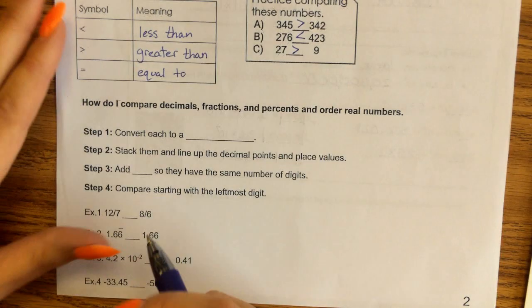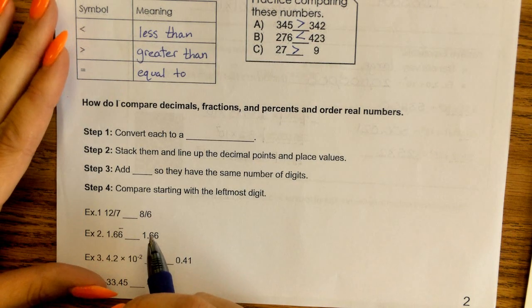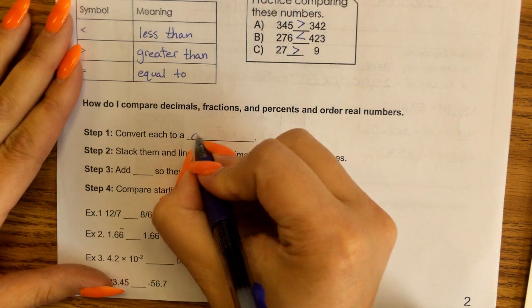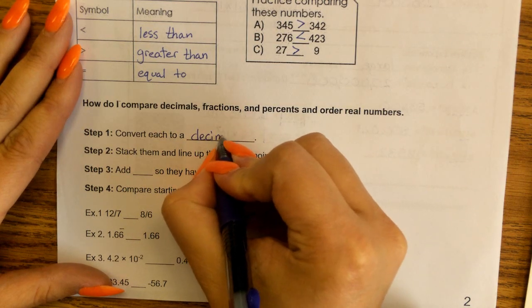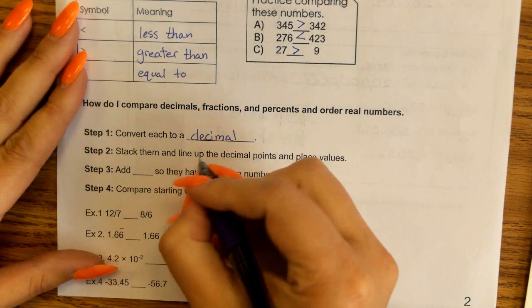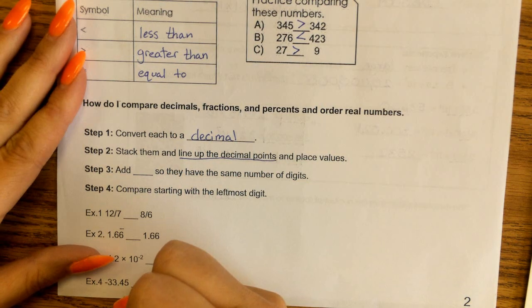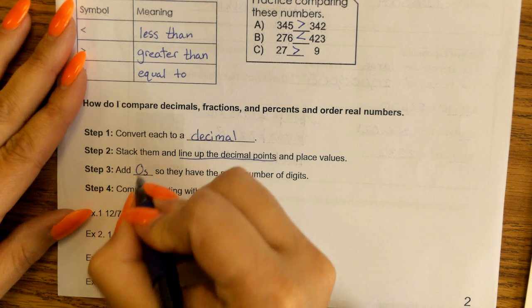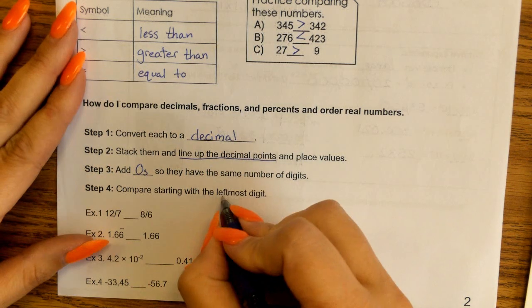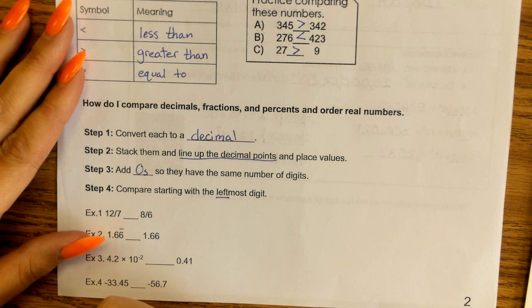All right, now in order to compare and order fractions, decimals, percents, and other real numbers, everything needs to be converted to a decimal. Then some strategies are to stack them up, where you line up the decimal points, add zeros so they have the same number of digits, and then compare from the left digit first.